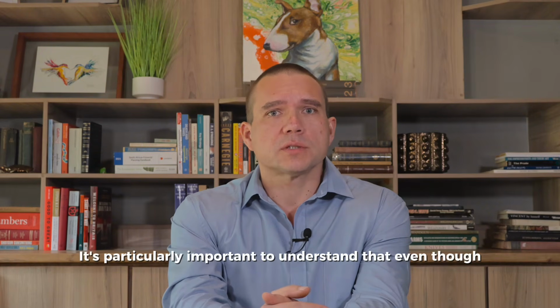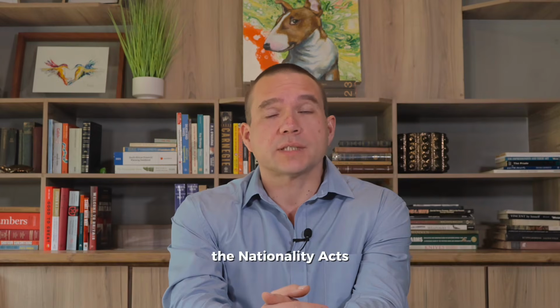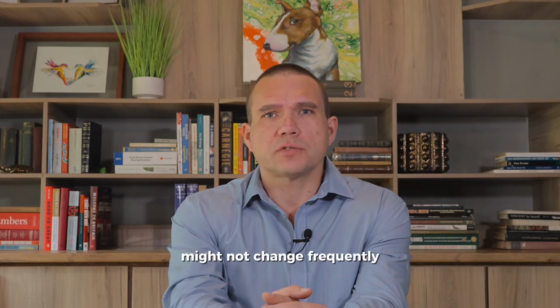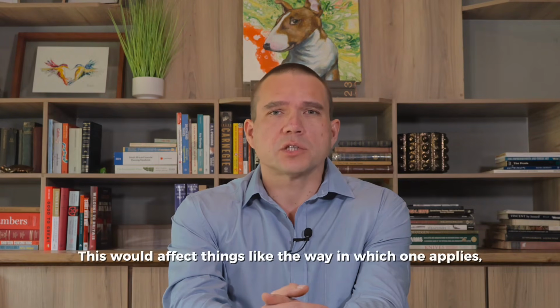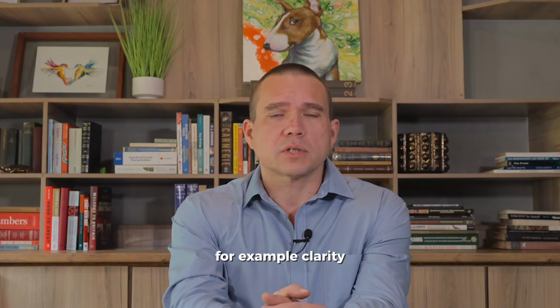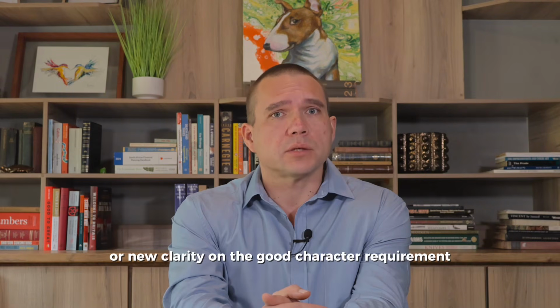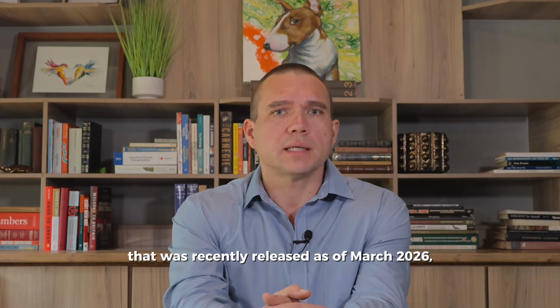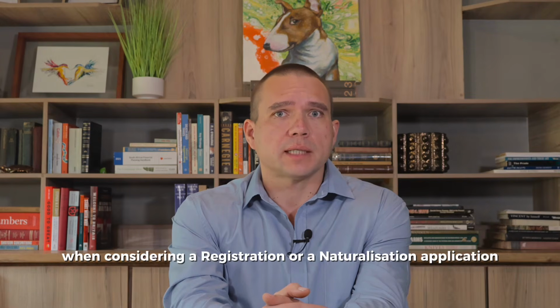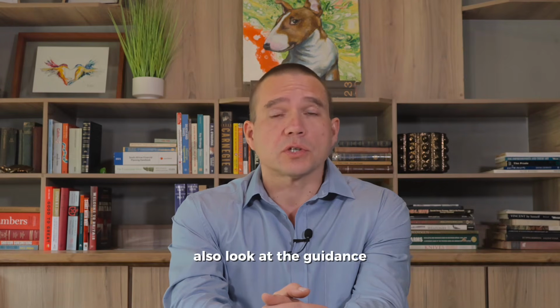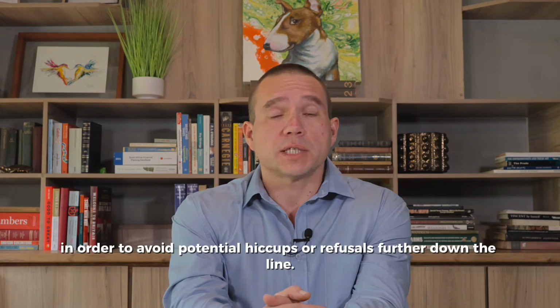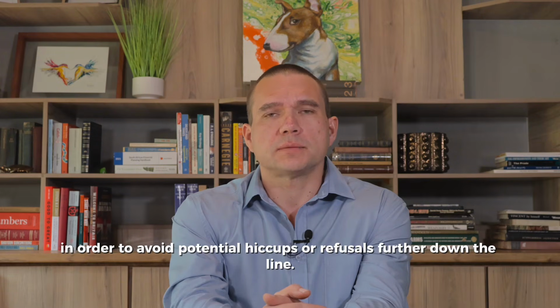guidance. It's particularly important to understand that even though the Nationality Acts might not change frequently, the Home Office's internal guidance policies do change. This would affect the way in which one applies some specific requirements, for example, new clarity on the good character requirement that was recently released as of March 2026. Therefore, when considering a registration or a naturalization application, don't just look at the law, also look at the guidance in order to avoid potential hiccups or refusals further down the line.